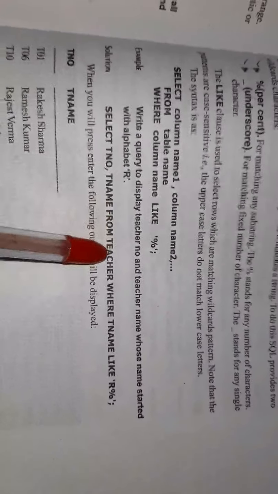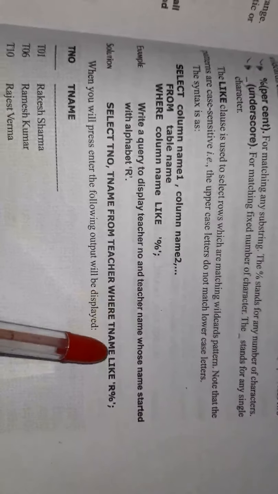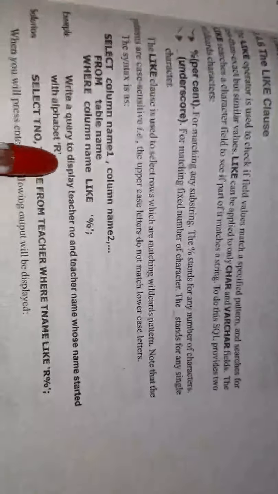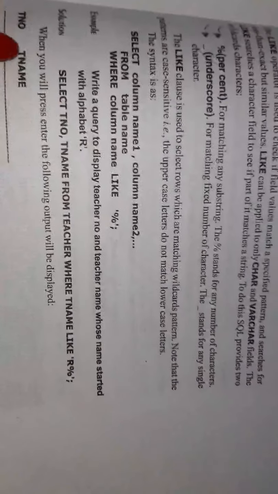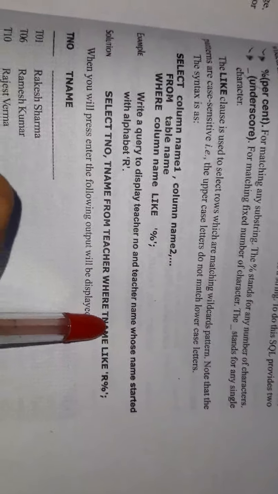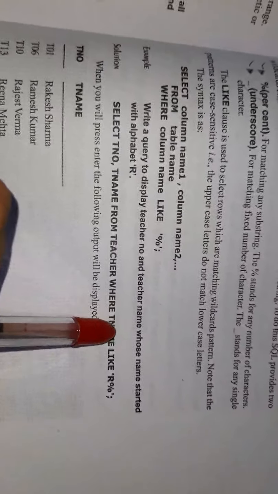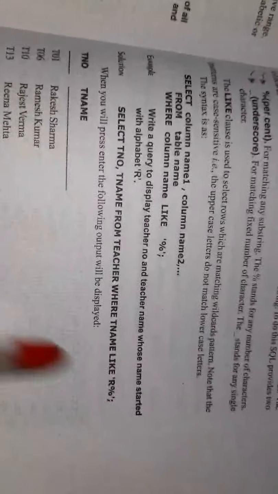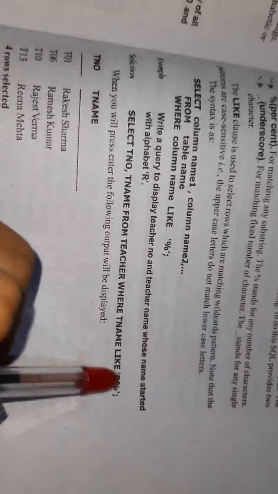You can see here: SELECT t_number, t_name FROM teacher WHERE the teacher name starts with R. From where do you get the teacher's name? From the t_name column, right? That's why t_name is mentioned. This WHERE condition will check in the t_name column for data LIKE R percentage.